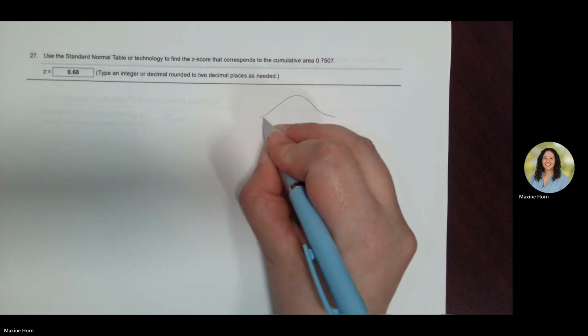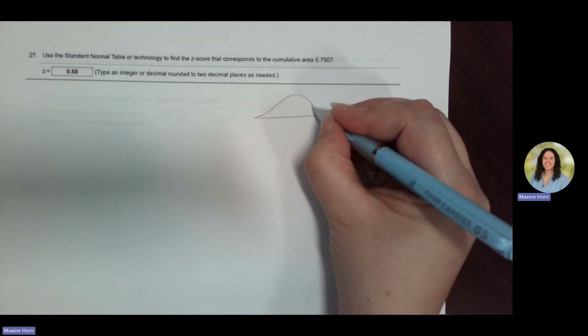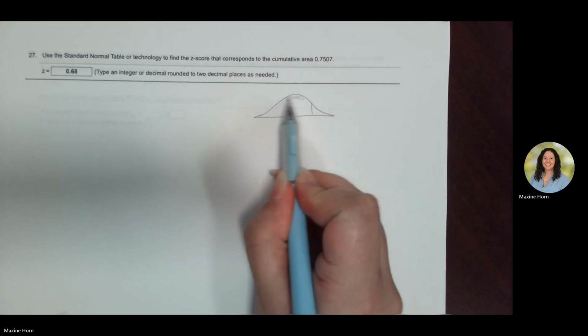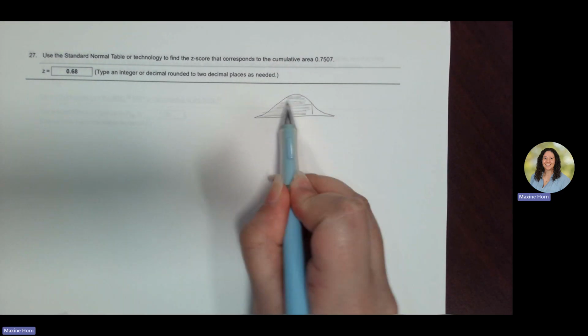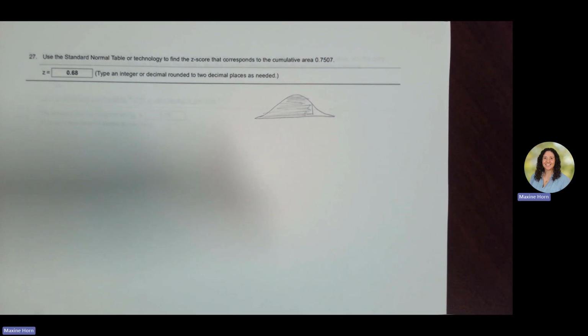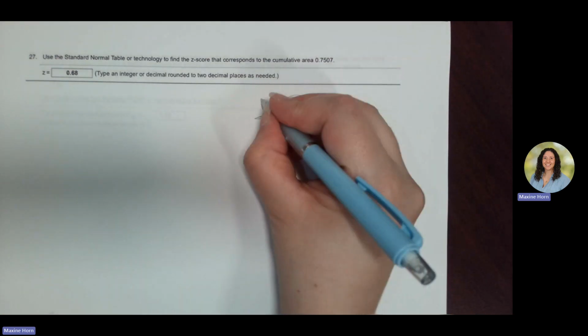Use the standard normal table or technology to find the z-score that corresponds to the cumulative area 0.7507. All right, so this is more than 50%. So that means I'm going to be somewhere to the right. So here's about 75 percent shaded in. So again, if I'm given an area and I want to find a z-score, I'm going to use the inverse norm.